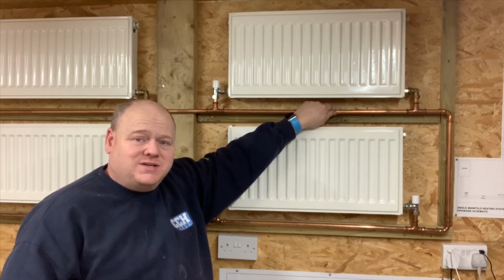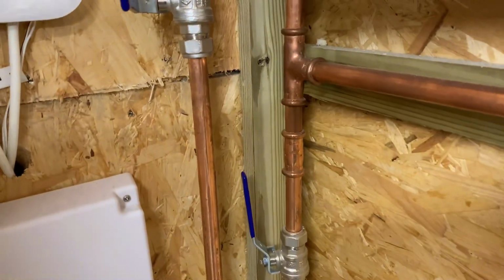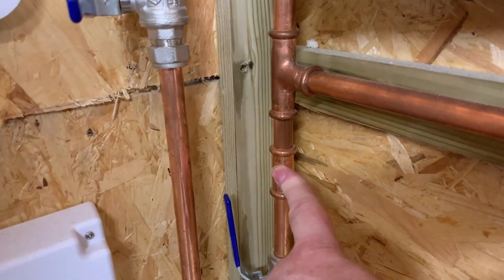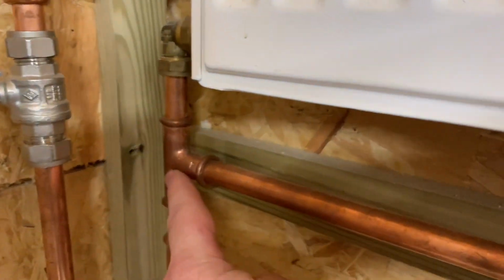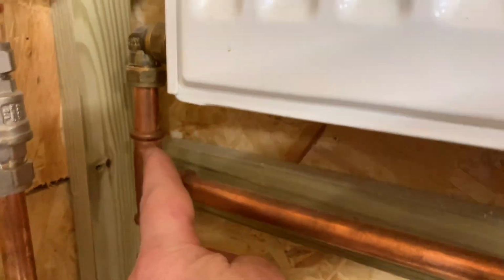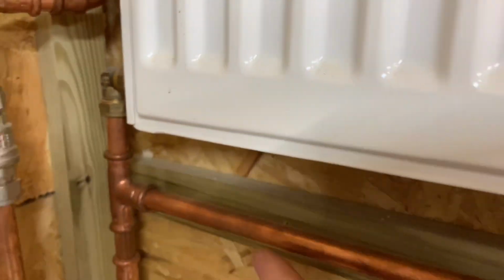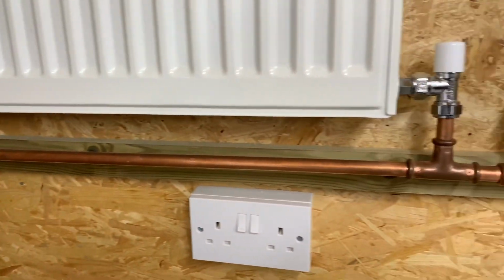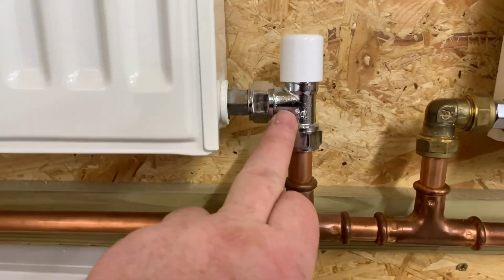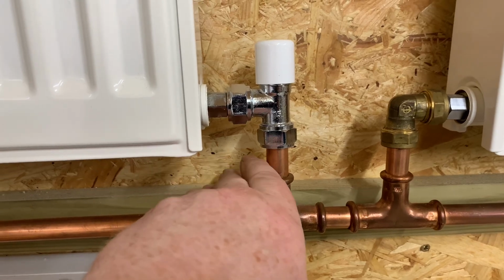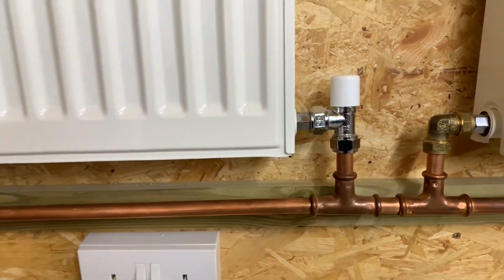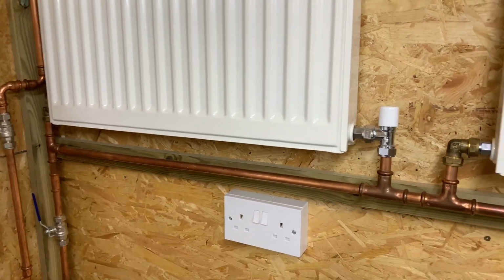On this one pipe system, we've got a flow and we've got a return here, and as we see the pipes, it goes up, goes into a radiator, goes into the next radiator, and imagine this now being under floorboards, and you wouldn't know that we're a one pipe.